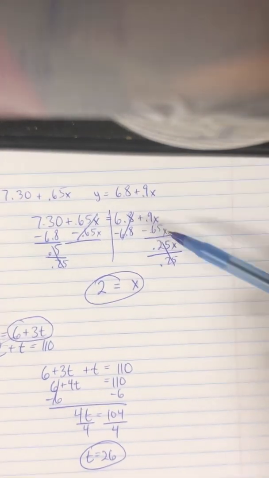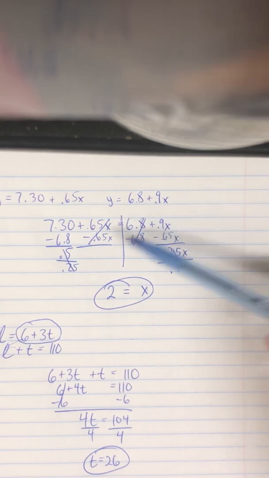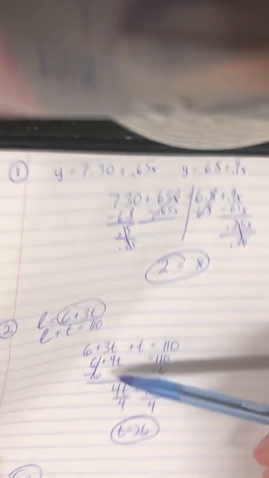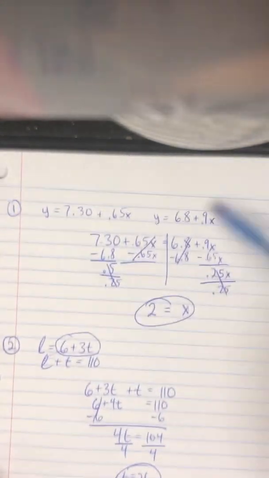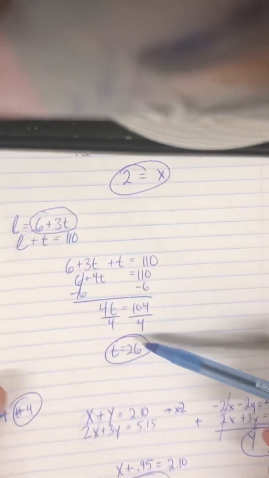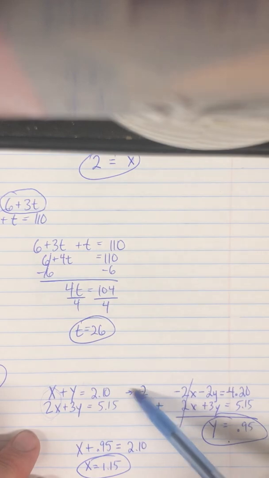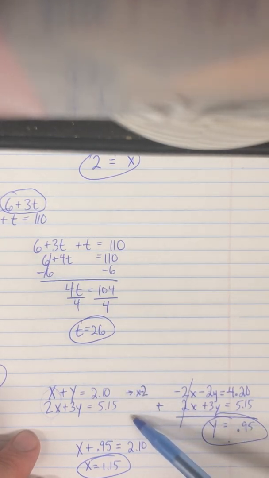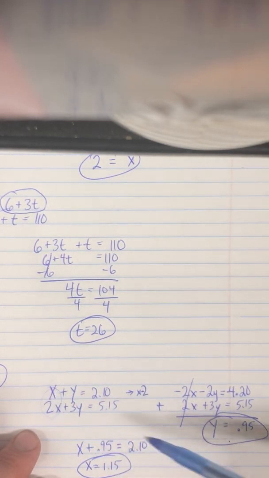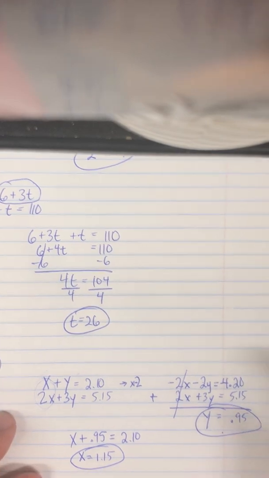So this was substitution where you set them equal to each other. This is substitution where you plug in, which is just like this, but a little different, or it's set up different. And then this is the elimination where you have to multiply by a row in order to find a variable that's going to cancel off, okay?